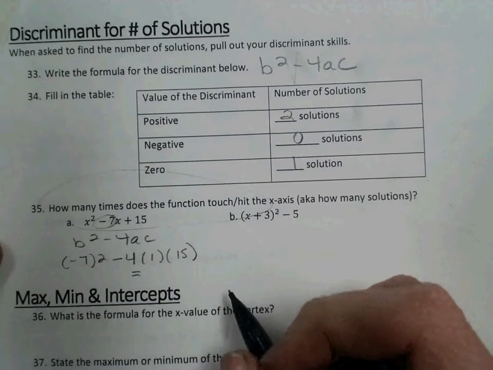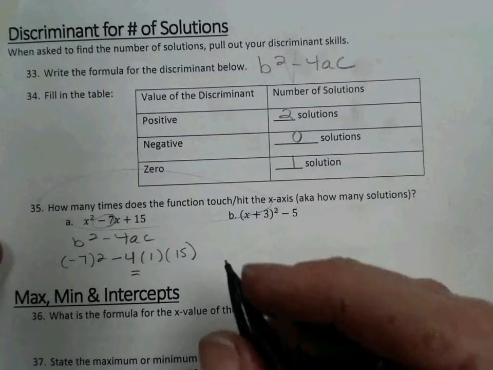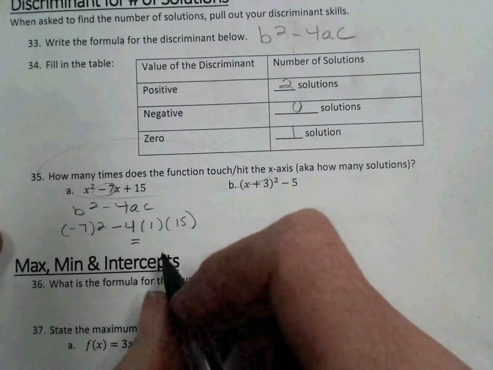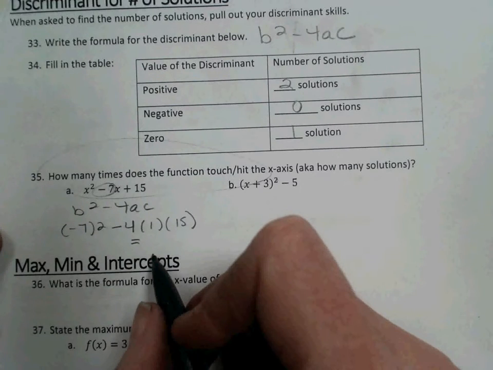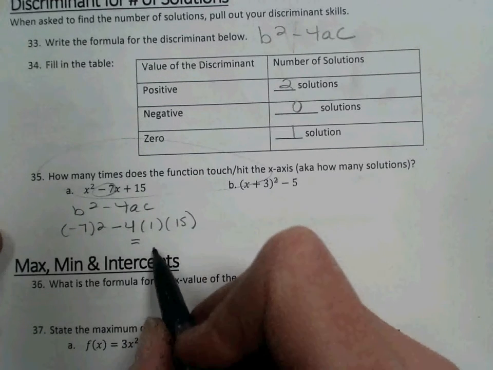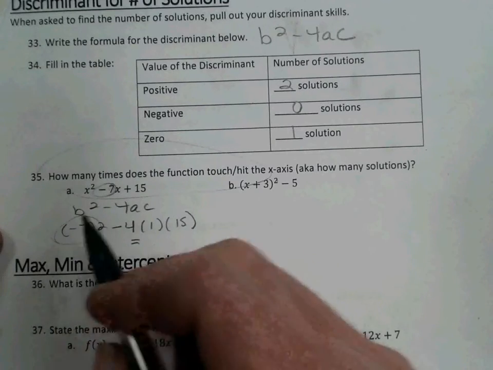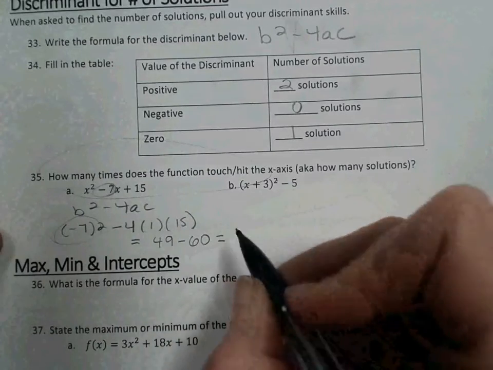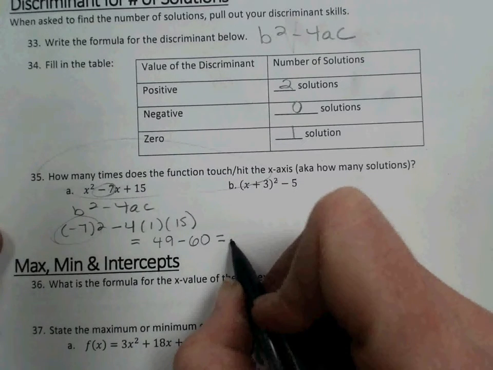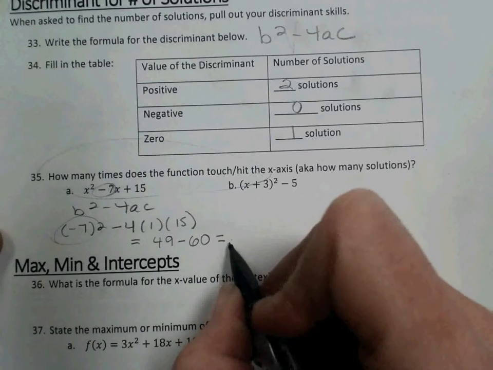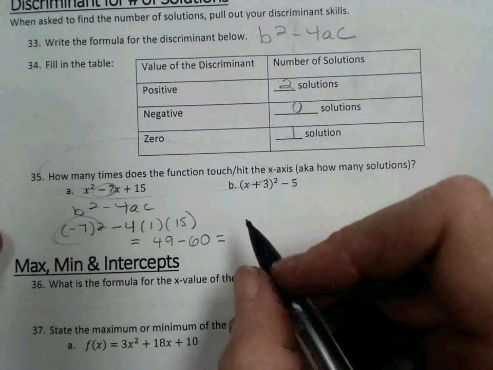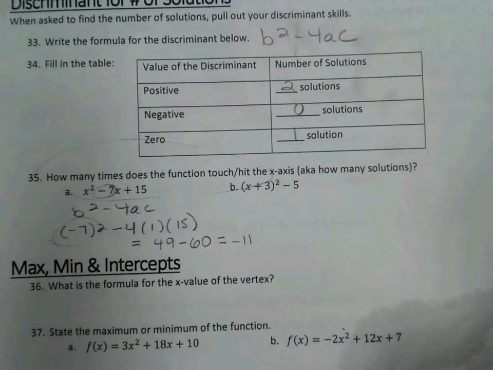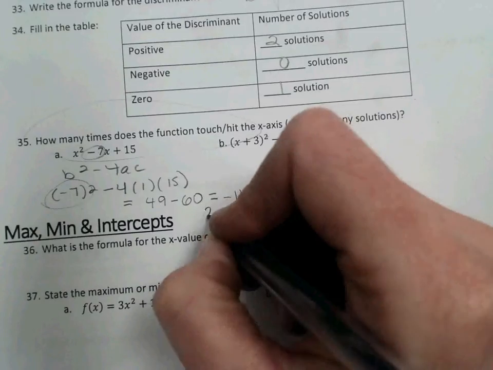So what do we get there? You're going to shout it out. Tony? -100? Well, I'm feeling like it might be negative since I have a 49 here minus 60. Right, so we're going to get a, what? 49 minus 60. Thanks, but it's -11. So since it's a negative, we know that there are no real solutions.